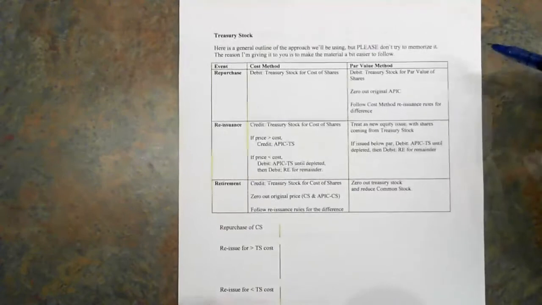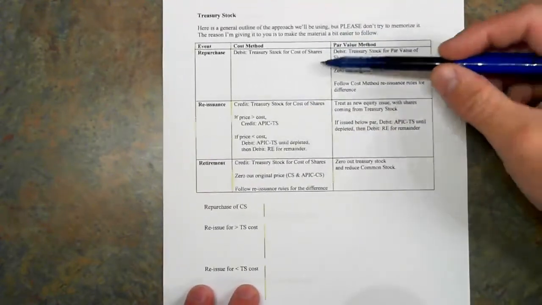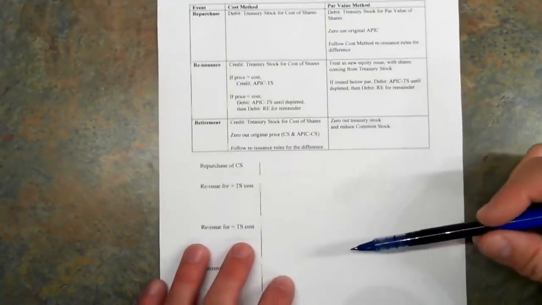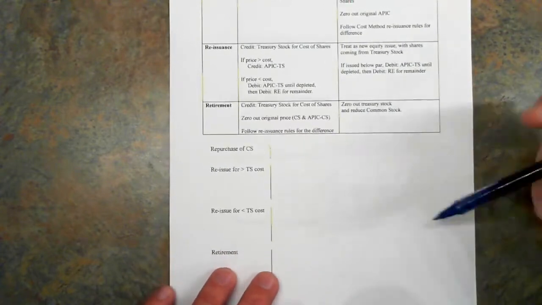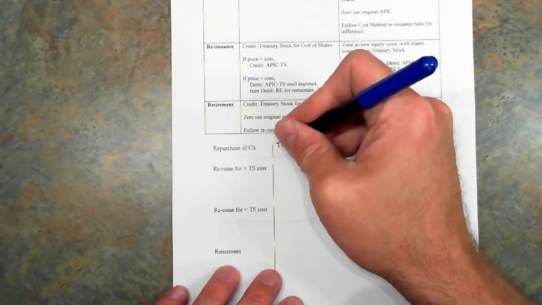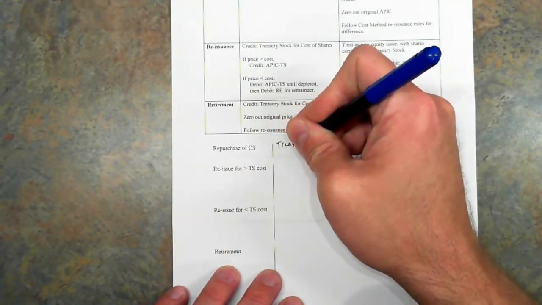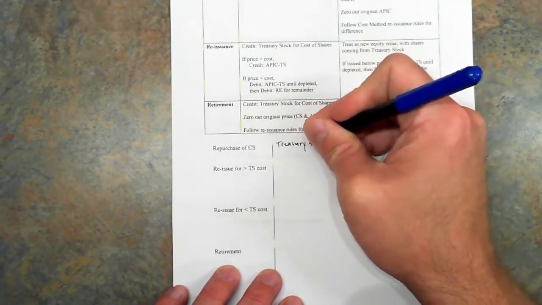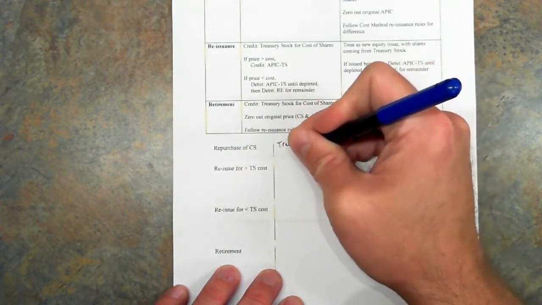So a rundown of that is in this table. I give you some verbiage here. I'll just go ahead and record how we do this from a debit credit standpoint. For the repurchase of common shares, we debit treasury stock, and we credit cash because we had to spend some cash to do it, right?